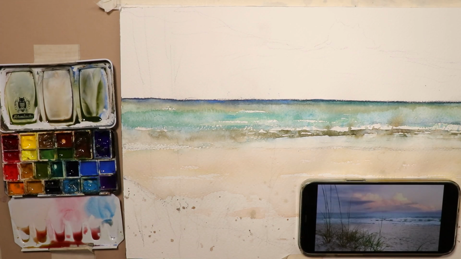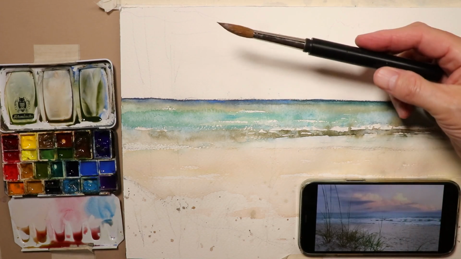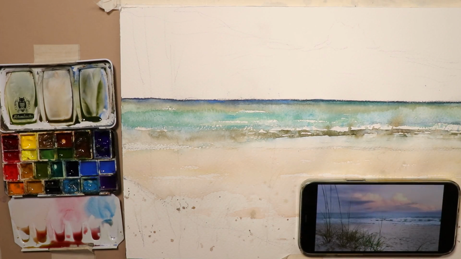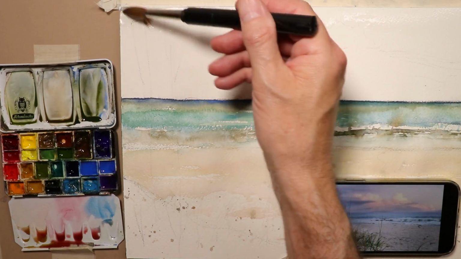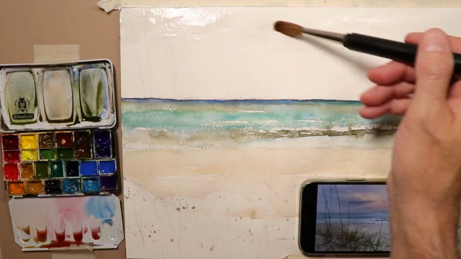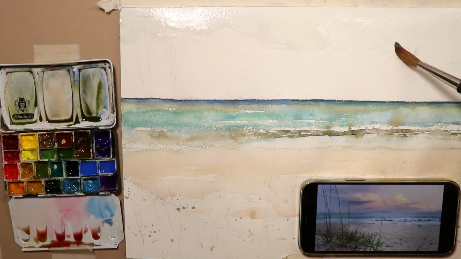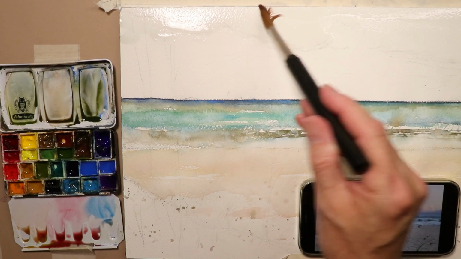So I have some fresh clean water in my water container. And then I'll use a little bit of a larger brush. This is a number 12 Da Vinci travel brush. So we'll kind of do this. What we'll do is we'll take the fresh clean water and kind of start our sky out with a little bit of fresh clean water on the paper. So we'll put a little bit of fresh clean water up there on the paper, not flooding it too much, just a little bit of light water on there just to kind of get things started, a little bit of moisture on the paper.